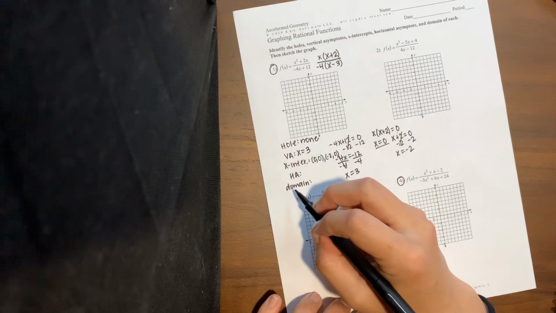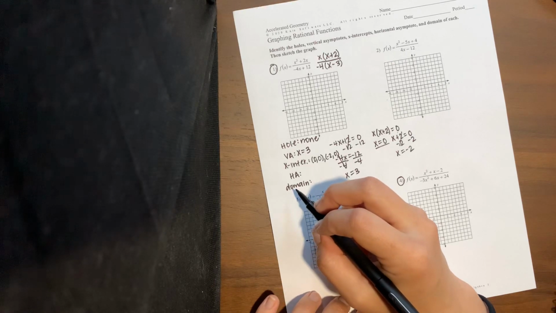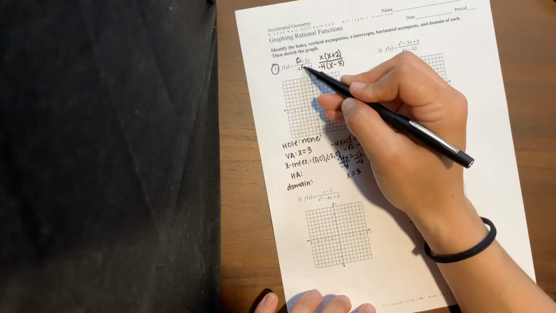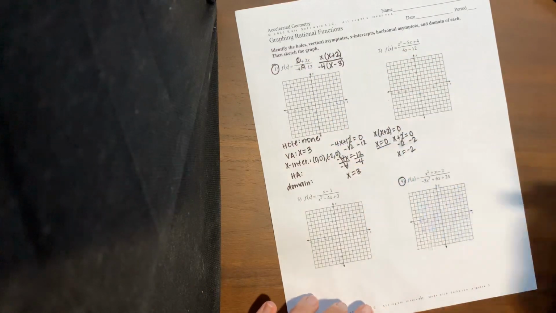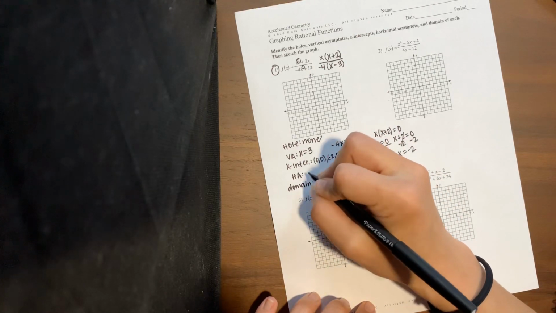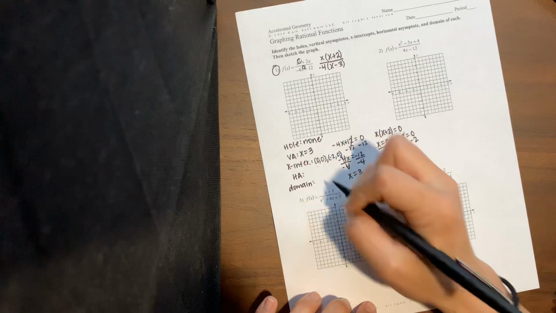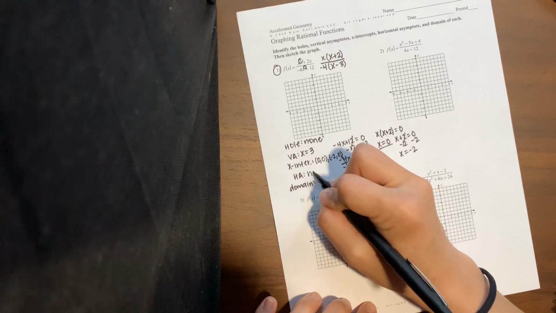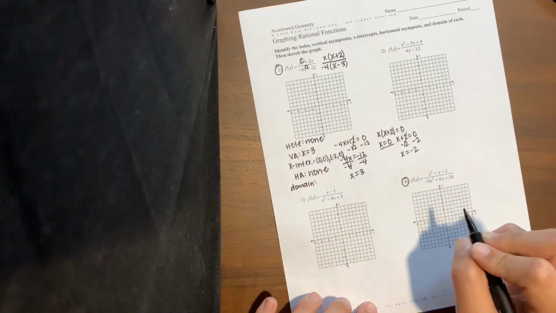Horizontal asymptotes. So it says the degree of p. So I'm looking here. The numerator has a greater degree than the denominator. The numerator has a degree of 2, the denominator has a degree of 1. So there are no horizontal asymptotes here.